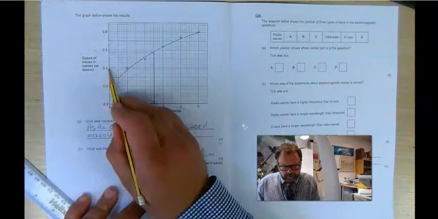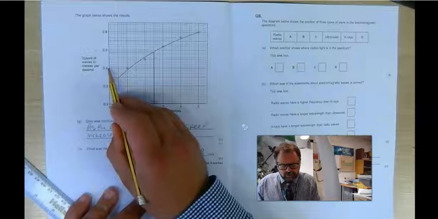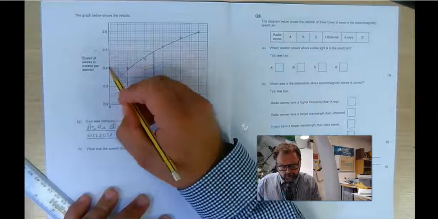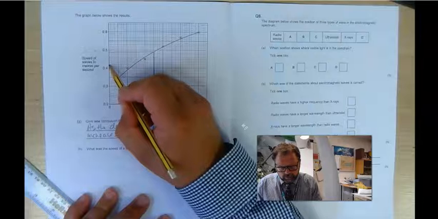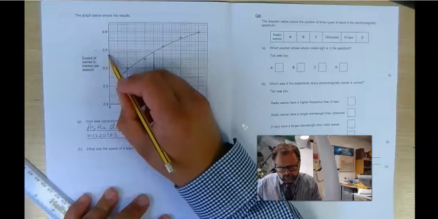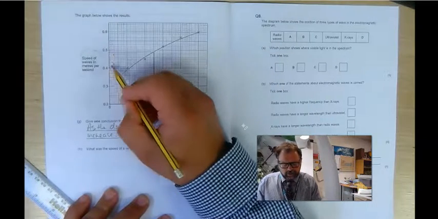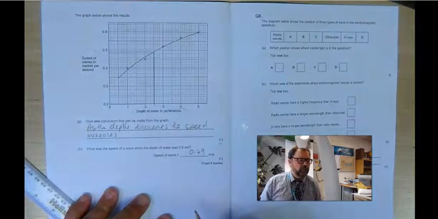Okay, every 2 squares, 0.4, 0.5, 0.4, 1, 2, 3, 4, 5, 6, 7, 8, 9. Each little square is 0.01.